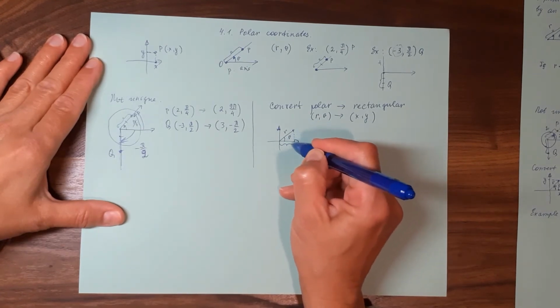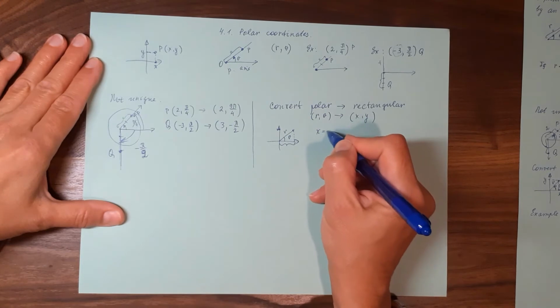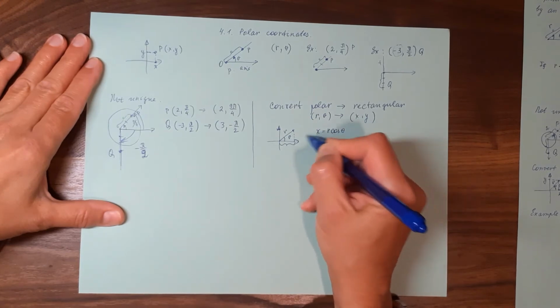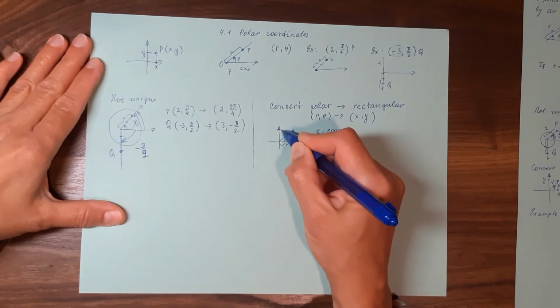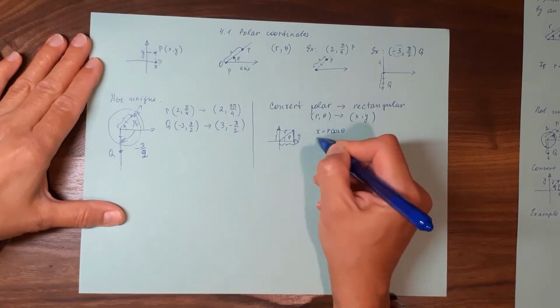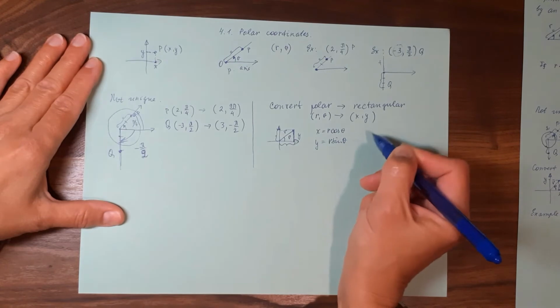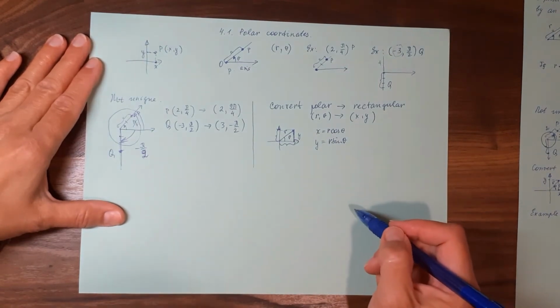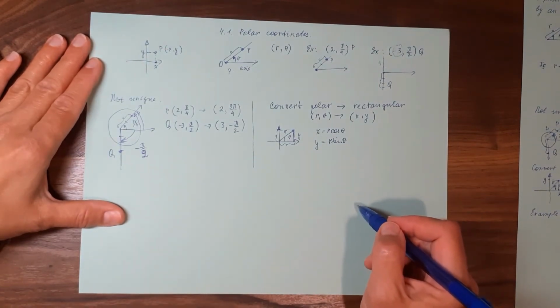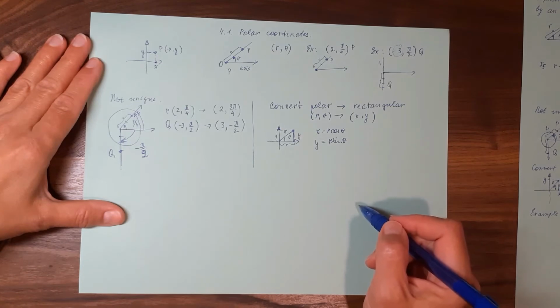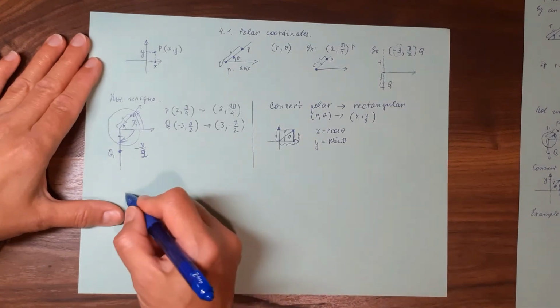Well, if I draw a right triangle, in this right triangle, x is going to be the adjacent side and y is going to be the opposite side. And r is going to be the hypotenuse. So I can use this hypotenuse and angle to find the length of the adjacent side and opposite side. And that's going to give me r cosine of theta and r sine of theta for x and y.